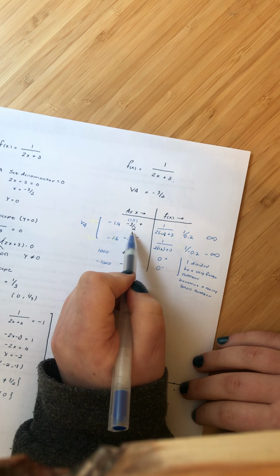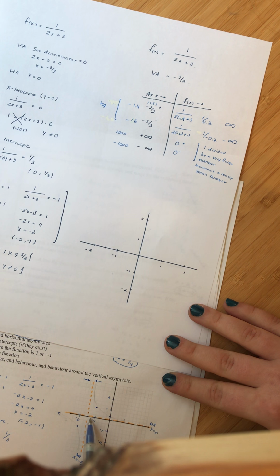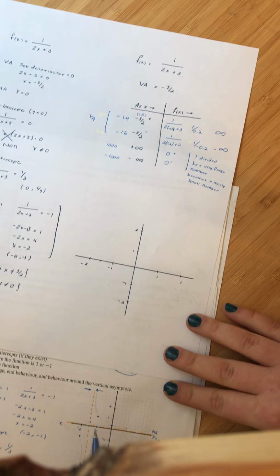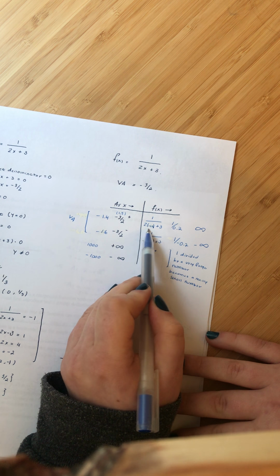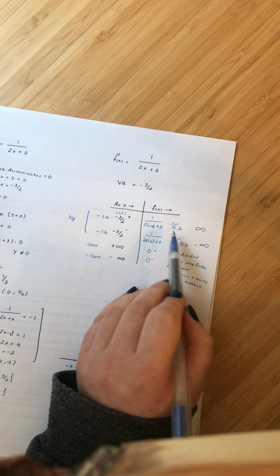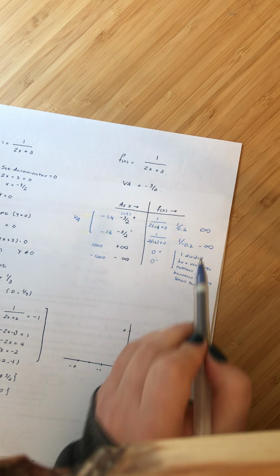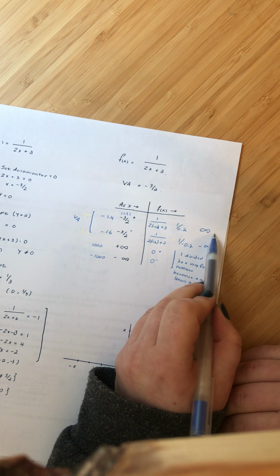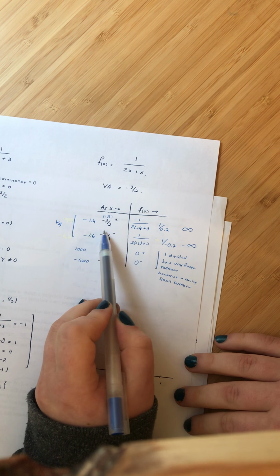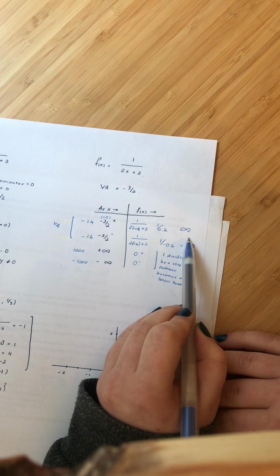Okay, so to do that, I'm going to pick a point that gets really, really close to negative 3 over 2 here, but is on the positive side of it. So I'm going to pick negative 1.4, and I'm going to just plug it in. 1 over 2 times negative 1.4 plus 3, I'm going to get 1 over 0.2. So as it's getting closer to this, I'm going to get a smaller and smaller number, and the more I divide 1 by a smaller and smaller number, it's going to go to infinity. So as x approaches negative 3 over 2 from the positive direction, my y is going to go towards infinity.